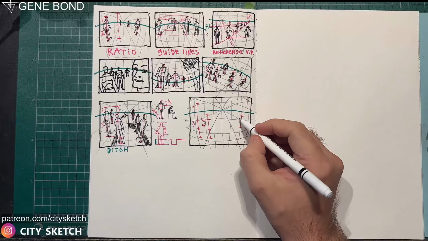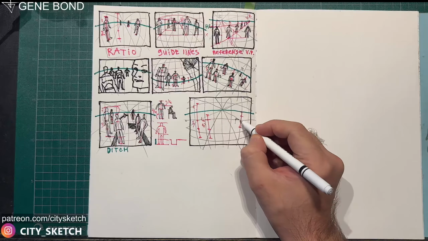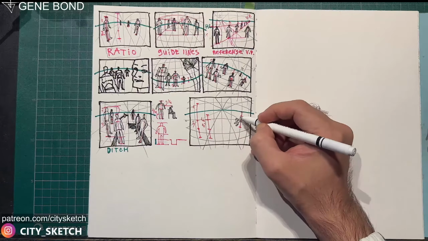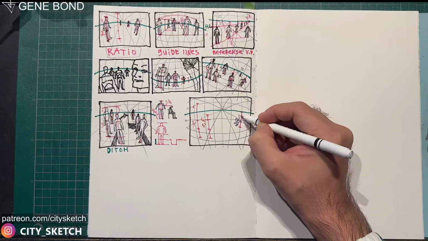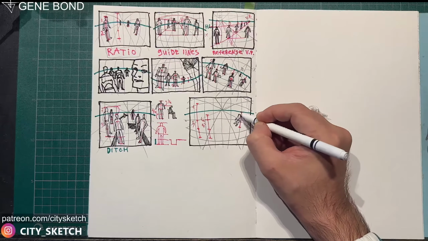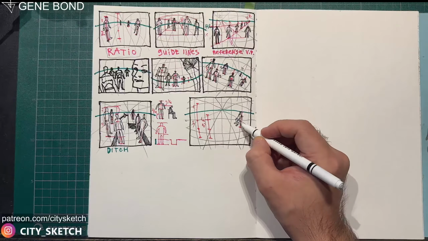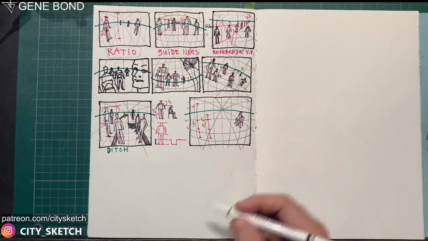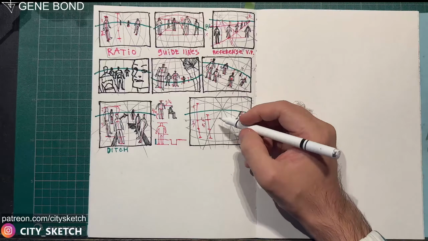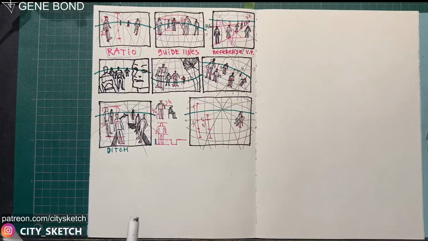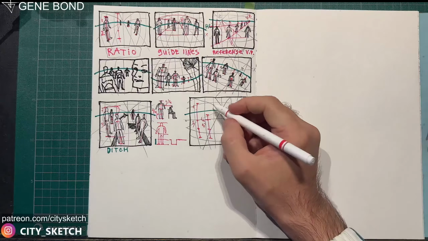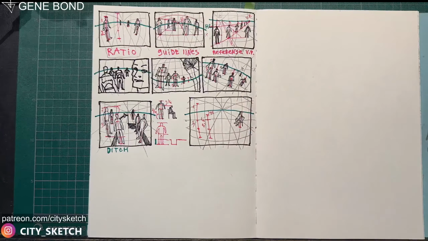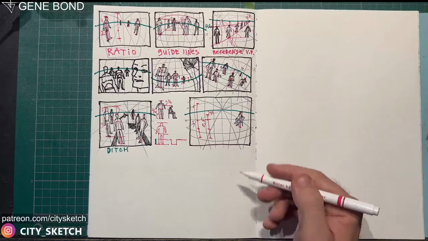So let's say he sits in a chair, and there, let's say 2.5 and a half before the horizon line is for children.